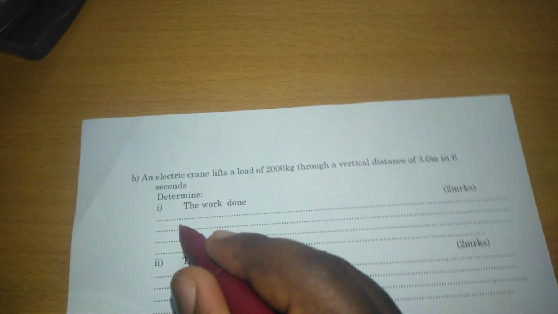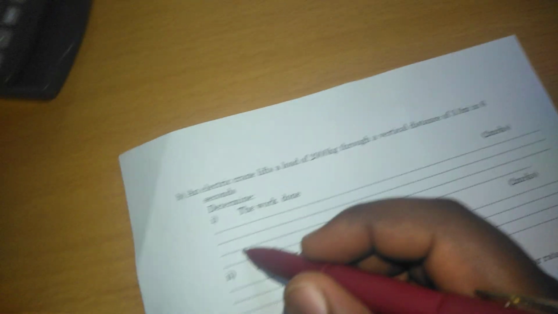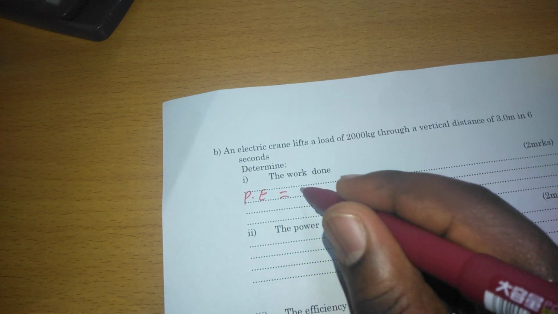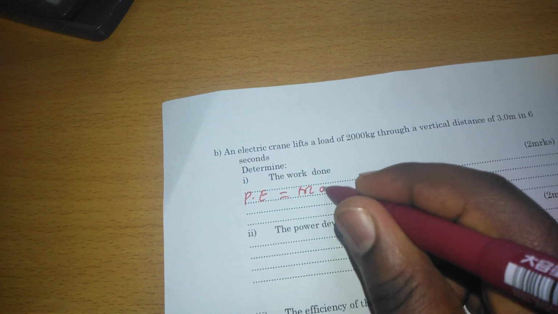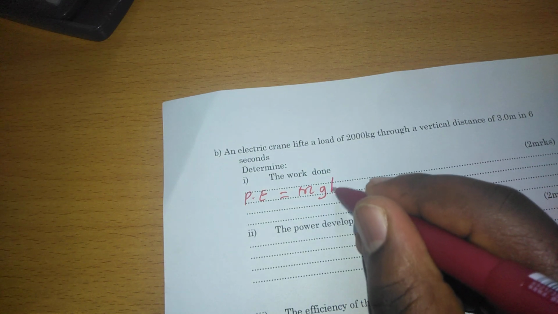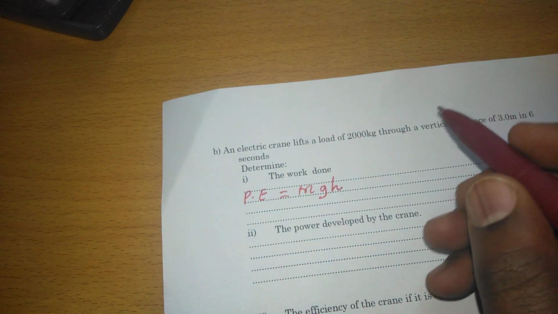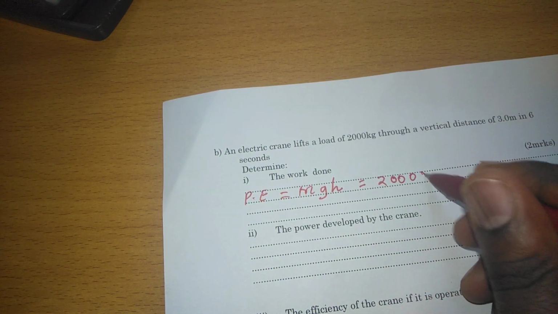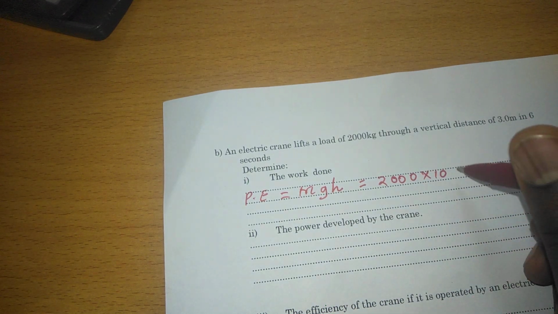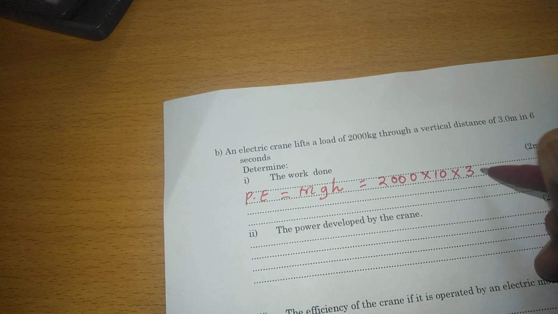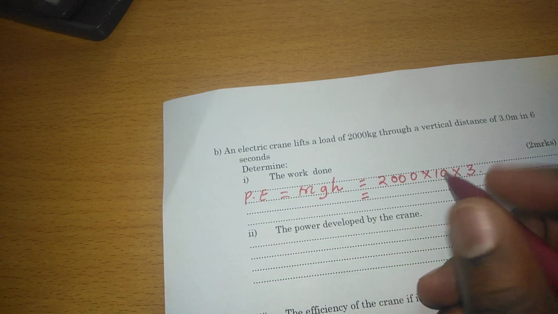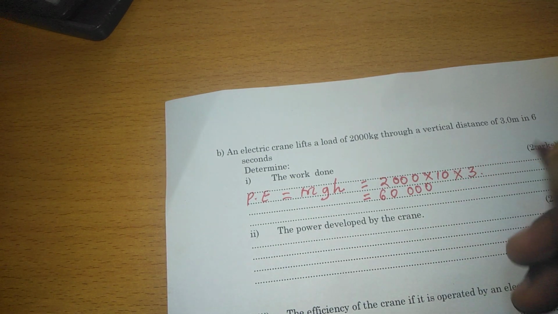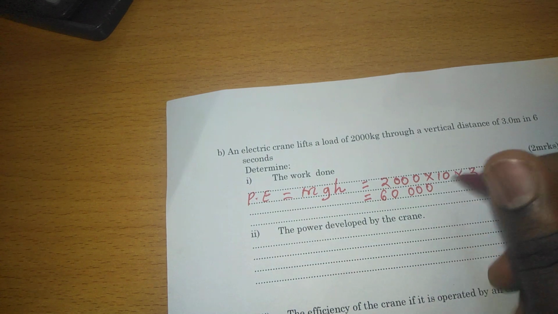Gravitational potential energy is usually given by the mass times gravitational pull multiplied by height, such that in this case we shall take the mass of 2,000 and multiply it with gravitational pull, which is 10, then multiply by the vertical height, which is 3, such that we are going to get 60,000. Because it is work done, we get it in joules.